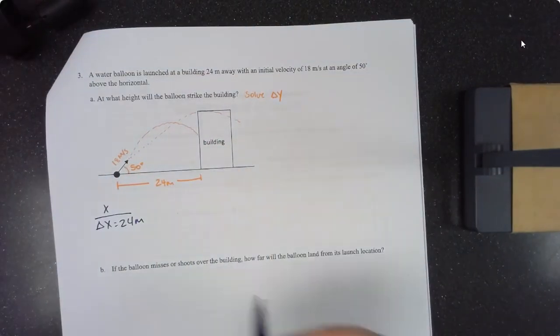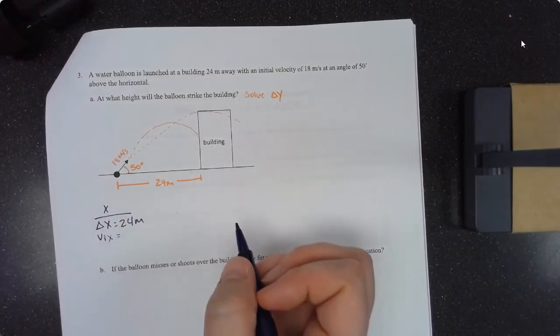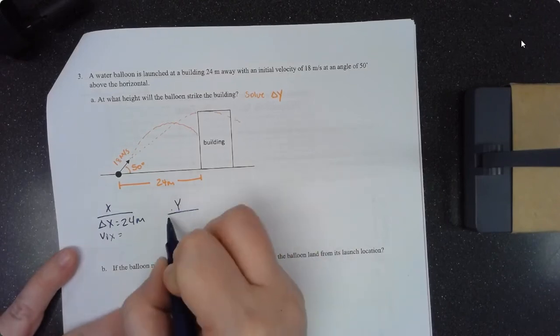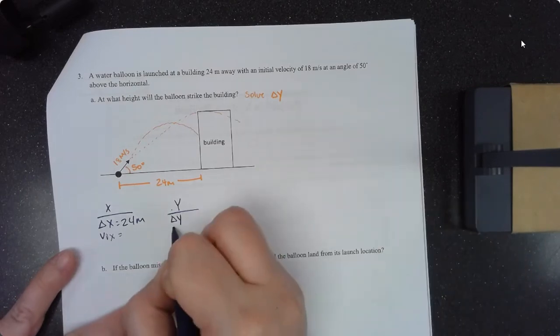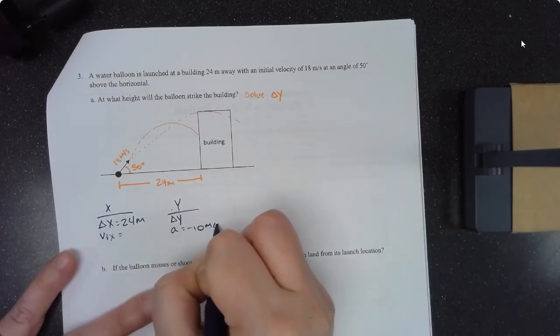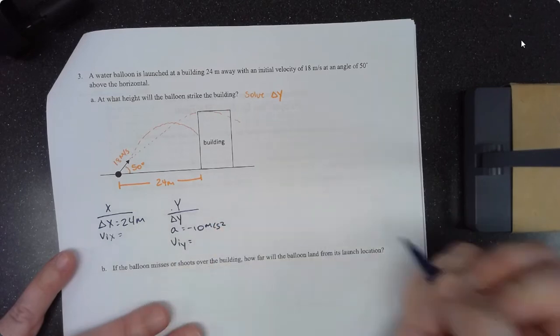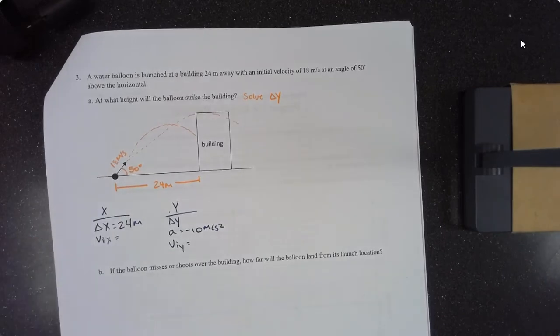We don't have our initial horizontal velocity, but we could figure that out pretty easily. For vertical things, we're trying to find our range. We know that acceleration is minus 10 meters per second squared, and we could find our initial vertical velocity pretty easily. So let's figure out what the components of velocity are.